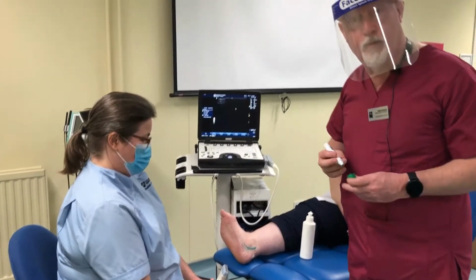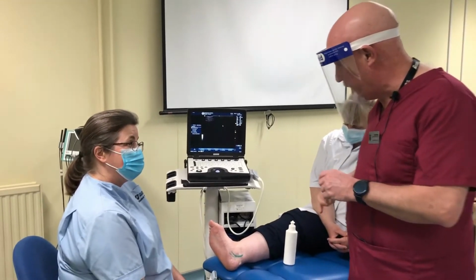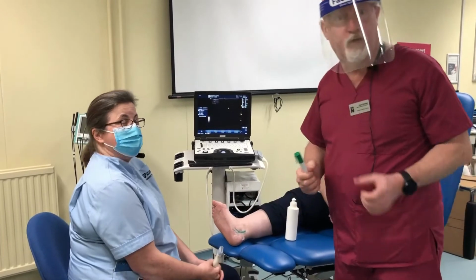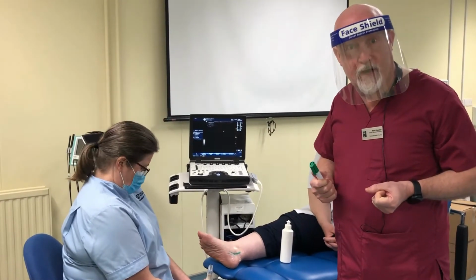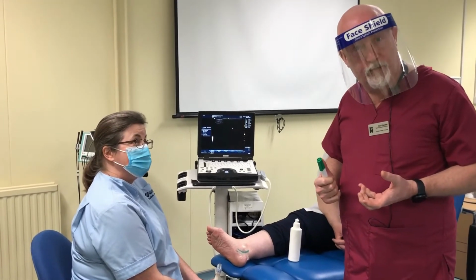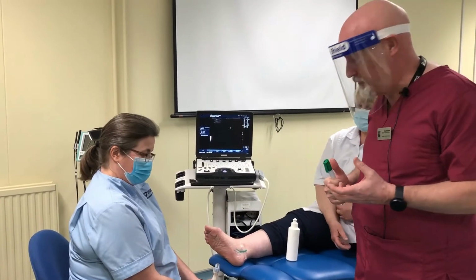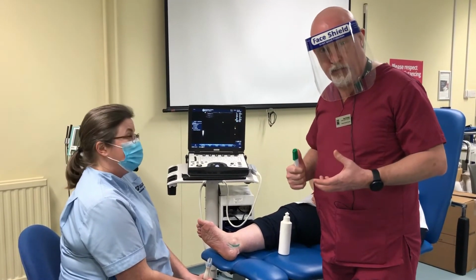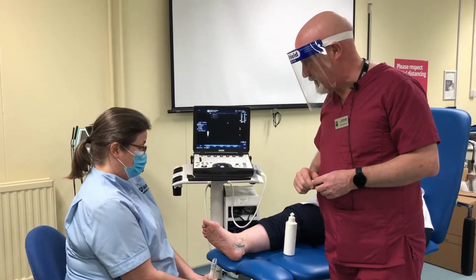So this is the area where we naturally want to put a needle in, and just yesterday I was injecting a patient to make the bottom of the foot go numb so that we could cut something out. So if we didn't know the anatomy and where the nerves ran, we wouldn't be able to figure out where to put the needle. So this is another good reason why we learn anatomy.